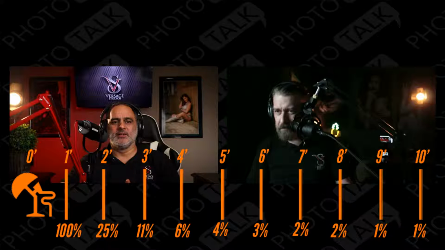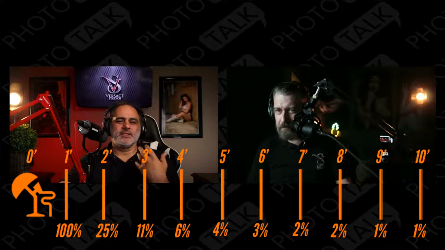So let's say moving our subject 3 meters from the light, you get 3 times 3 equals 9. So it's 1/9 the power. Our light source now becomes 1/9 of its original.